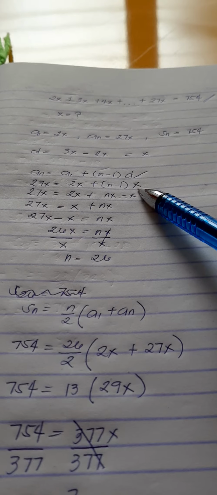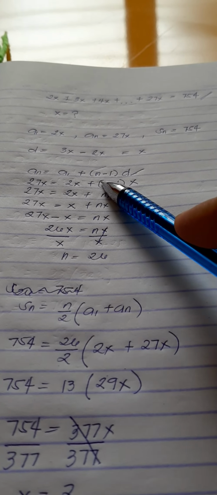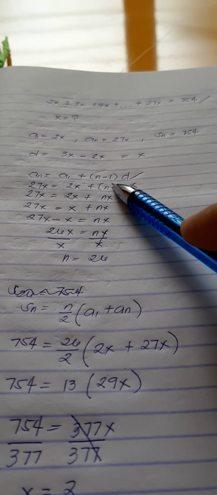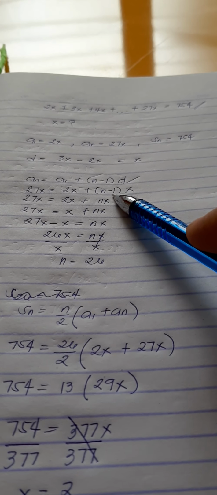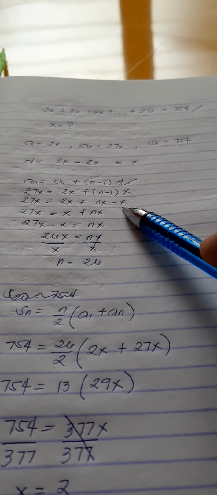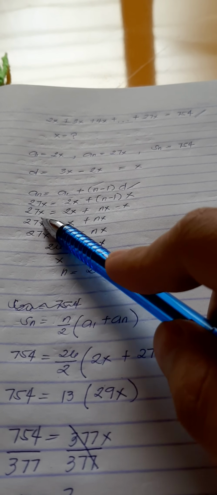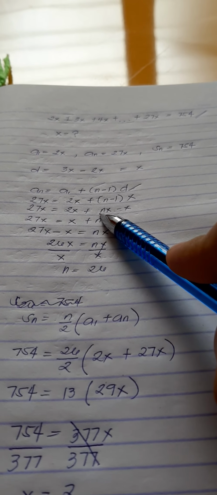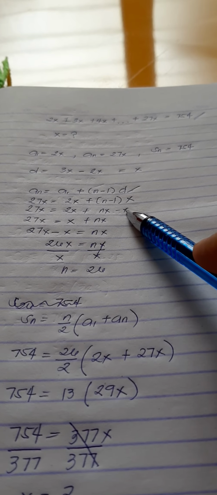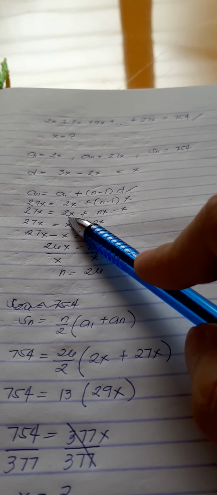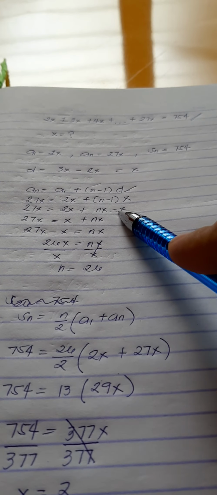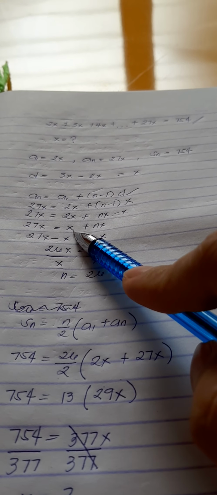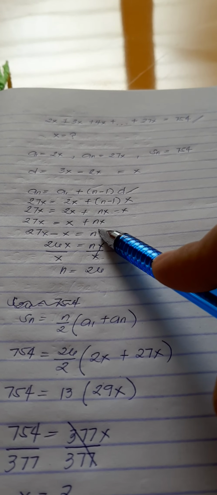Next, we will multiply this x into the terms inside the parentheses. So we have n times x, we have nx. Negative 1 times x, we have negative x. So we have 27x equals 2x plus nx minus x. So we will combine like terms. We have 2x minus x, we have x, and we will just copy nx.